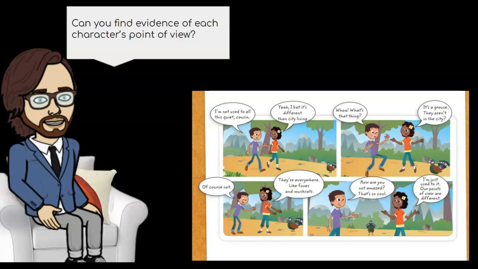I'm not used to all this quiet, cousin. Yeah, I bet it's different than city living. Whoa, what's that thing? It's a grouse. They aren't in the city? Of course not. They're everywhere, like foxes and muskrats. How are you not amazed? That's so cool. I'm just used to it. Our points of view are different.